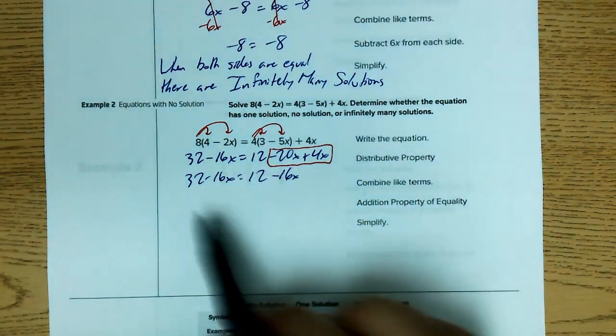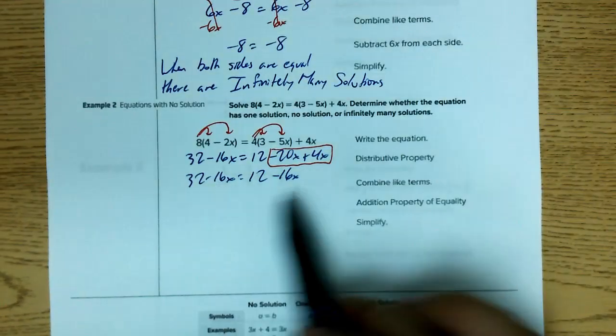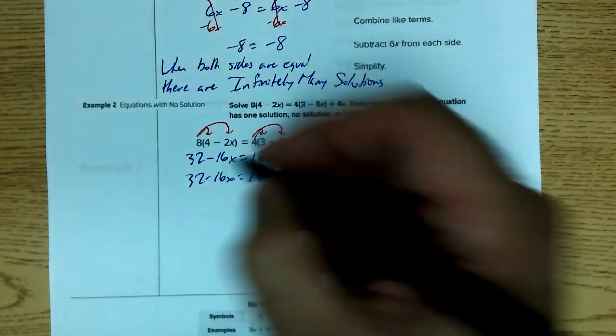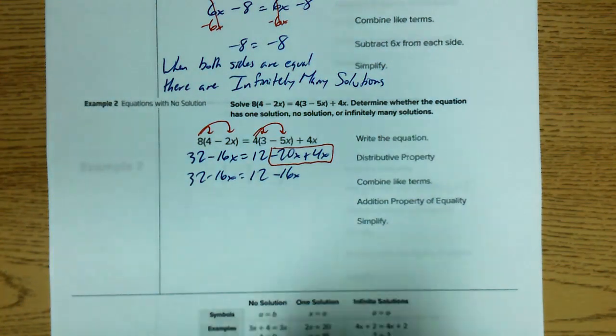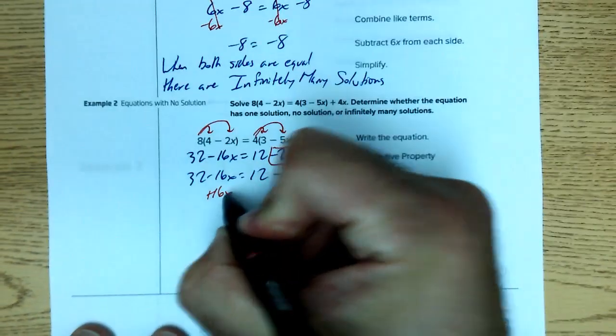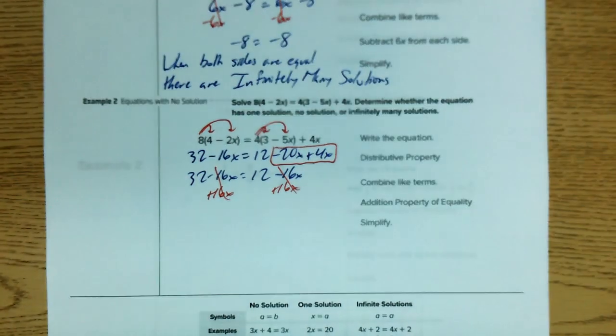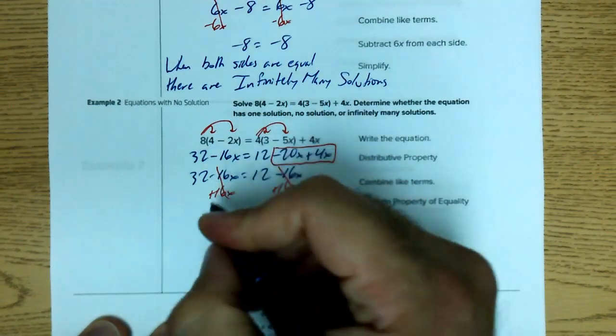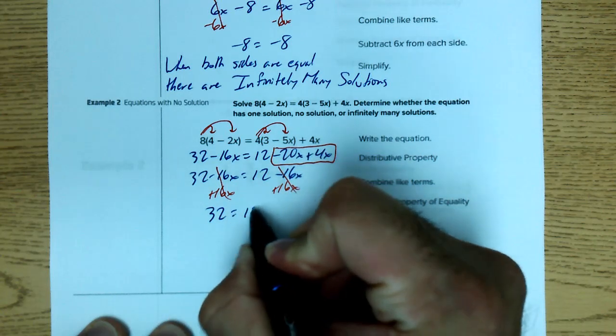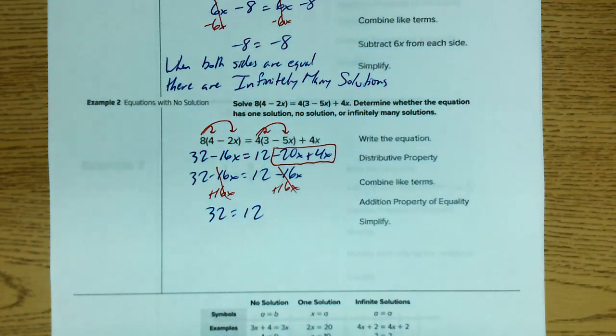So same thing, we're going to get our x's together. Doesn't matter which way you go because they're both negative 16. So I'm going to add 16x to both sides. They cancel in both spots. Now I've got 32 is equal to 12. Well, does that make sense? Absolutely not.